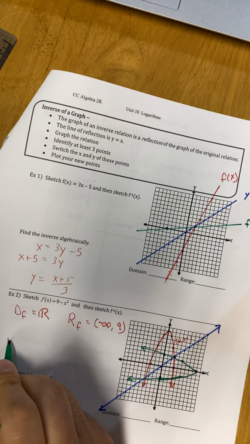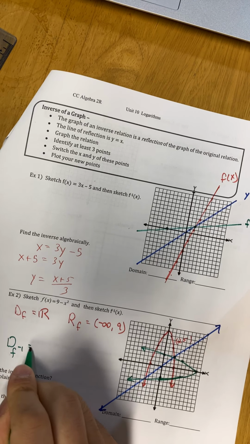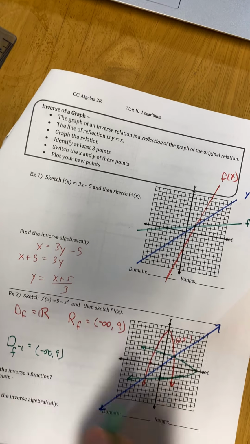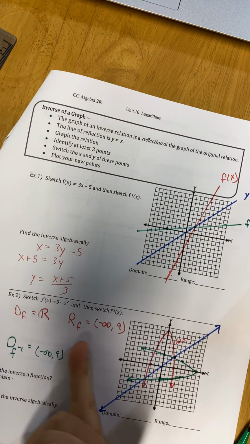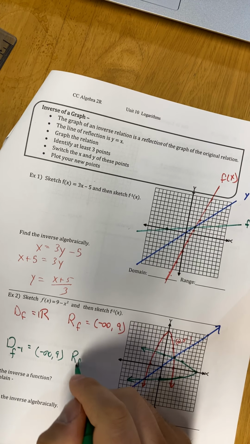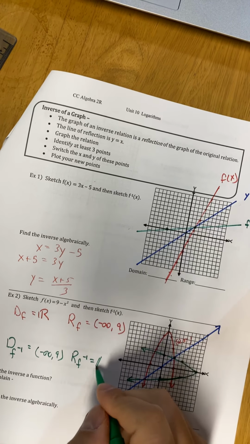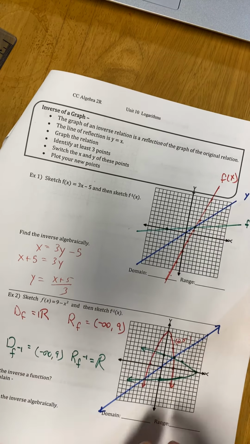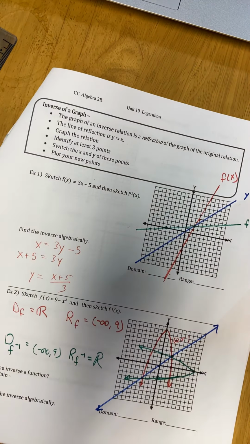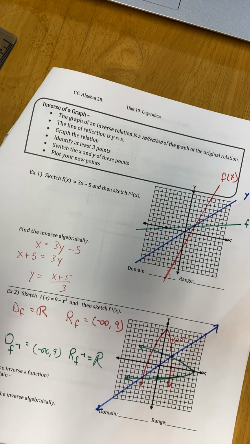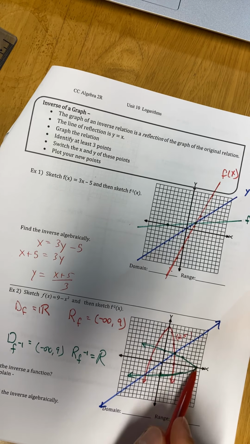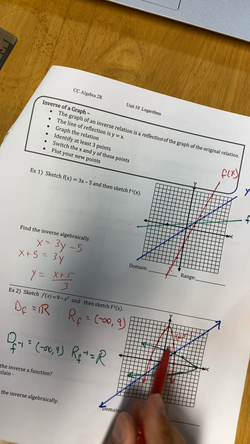So the domain of the inverse is the range of the function, which is negative infinity to 9. The range of the inverse is the domain of the function. The range is all reals because this is going to go like that. So is the inverse of the function, is the green, a function?